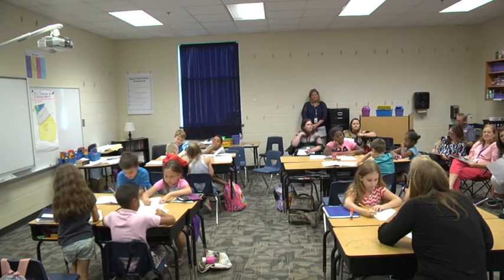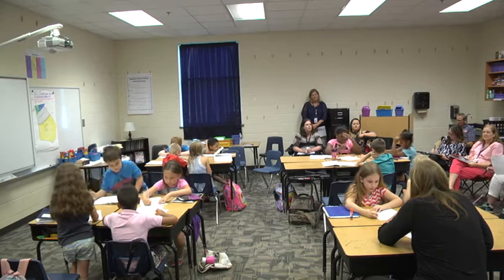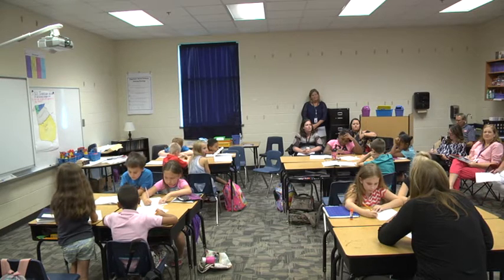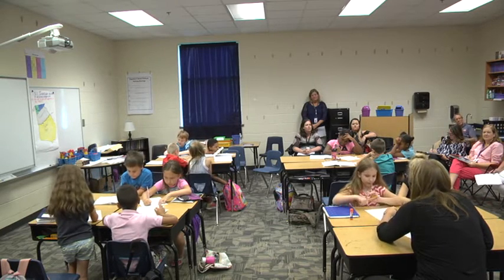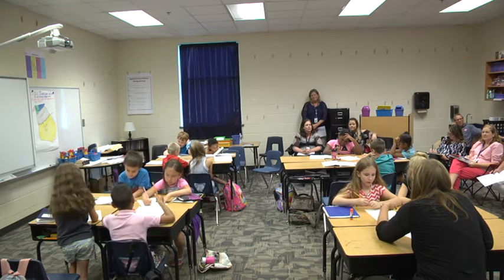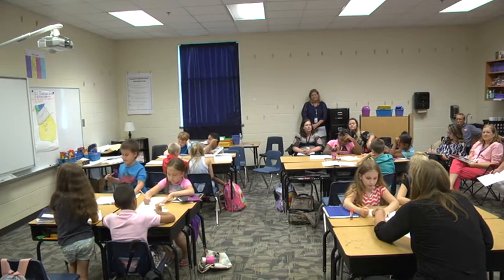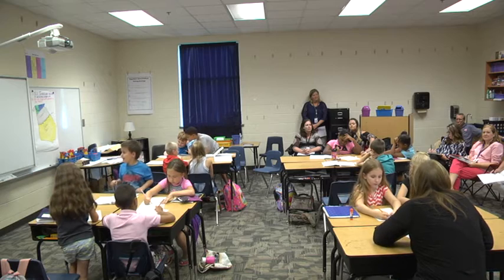How many groups are there? There are 6. Okay, show me. 6 groups of 4. Can you write it across this way? Can you write it horizontal? You can leave it there. Just write it up here so I can see it.